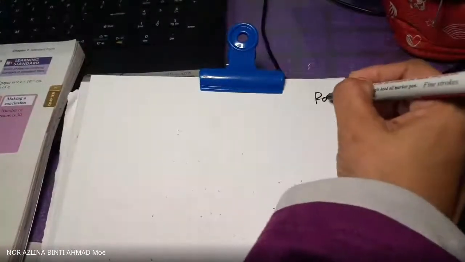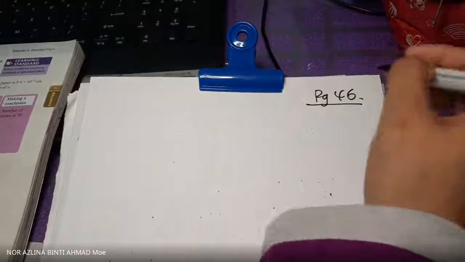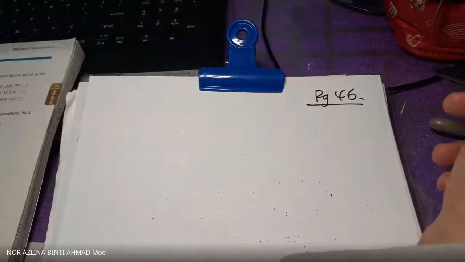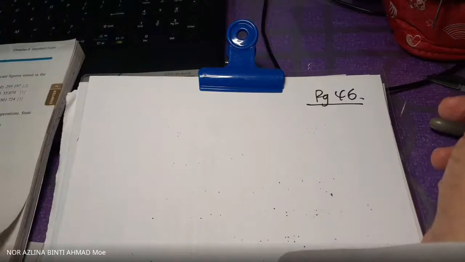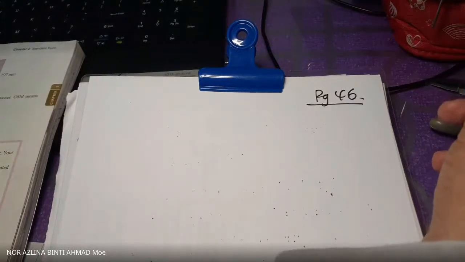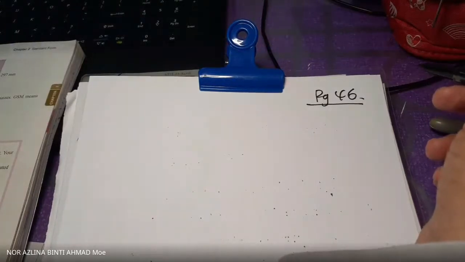Okay, page 46. Skill enhancement. Which one? Number 1A.